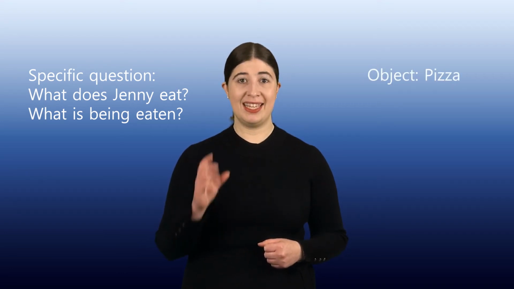We could also structure our question in a more specific way that is relevant to our simple sentence. What does Jenny eat? Or, what is being eaten? The answer to all of these questions is pizza. So our object here is pizza.